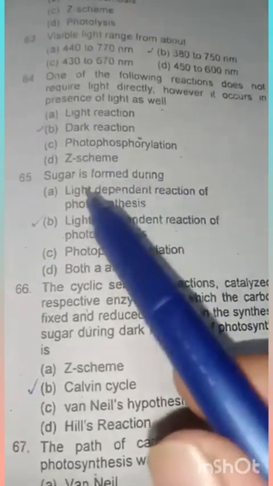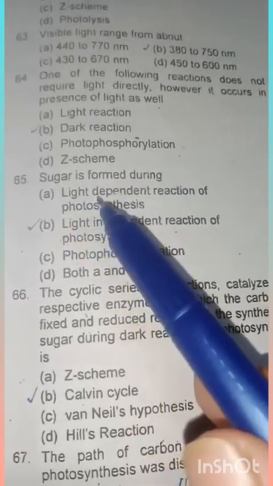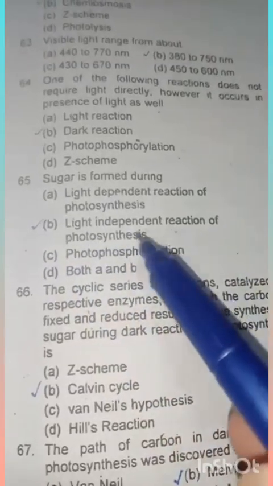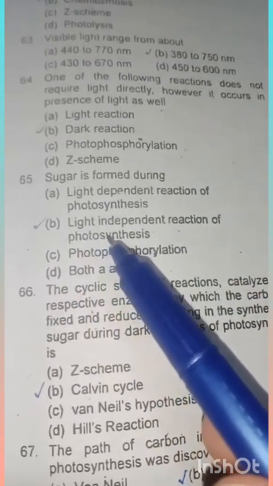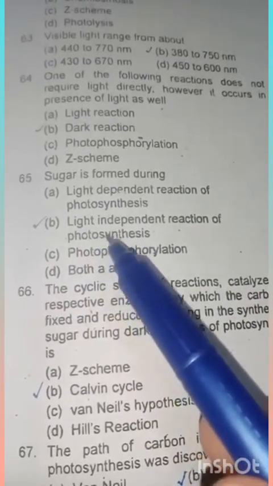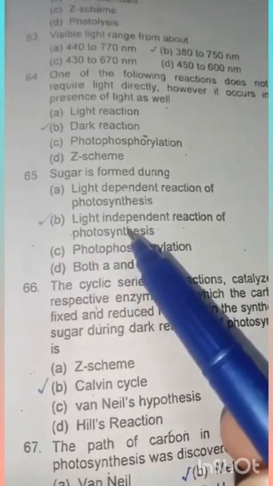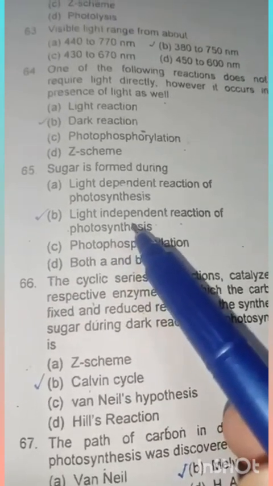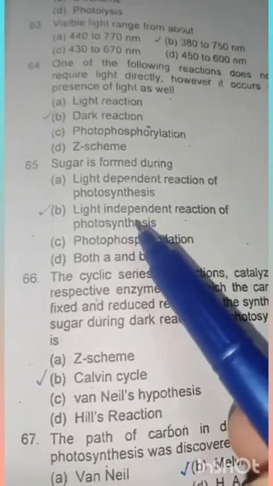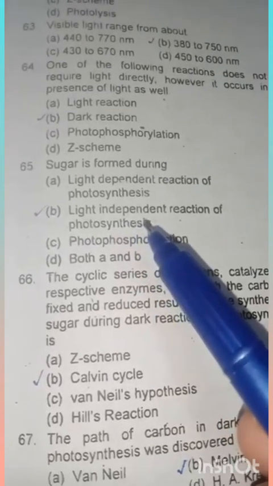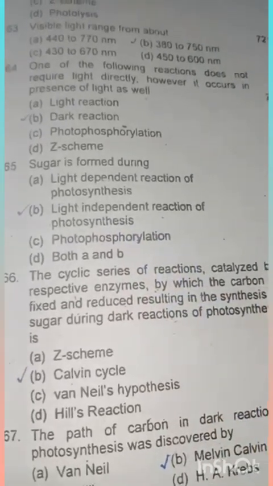Sugar is formed during which reaction? In the light-dependent reaction, only ATP and NADPH are formed. Option B, light-independent reaction, is the correct answer. In the light-independent reaction or Calvin cycle, the glucose molecule or phosphoglyceraldehyde molecule is formed.